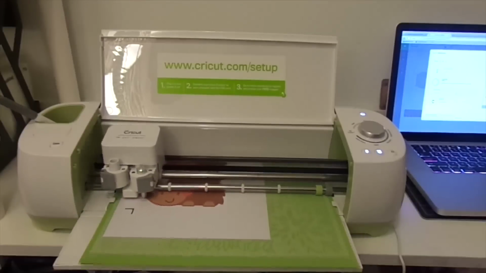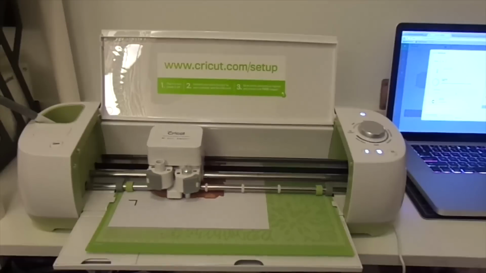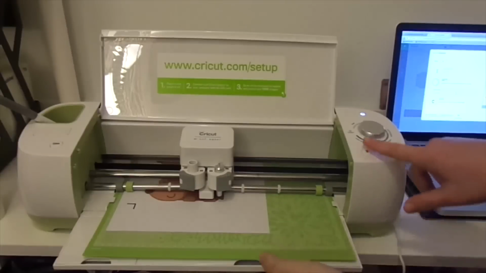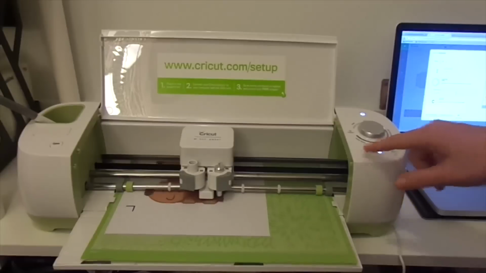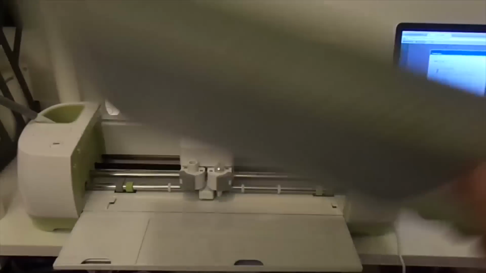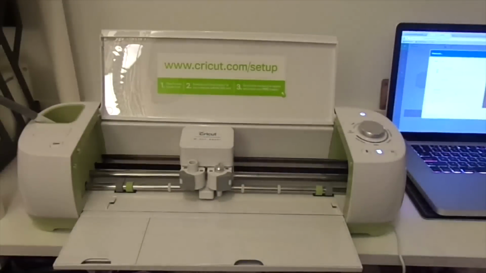I love the print and cut feature. Because if not, I would have been piecing this guy together to get all these pretty colors, and this makes it super easy. Now, my husband doesn't love it because I'm using a lot of ink, and that ink is so expensive in my printer. Okay, so I'm going to unload this mat. Now, the Cricut is going to prompt me for my next mat, so I'm just going to get it ready.